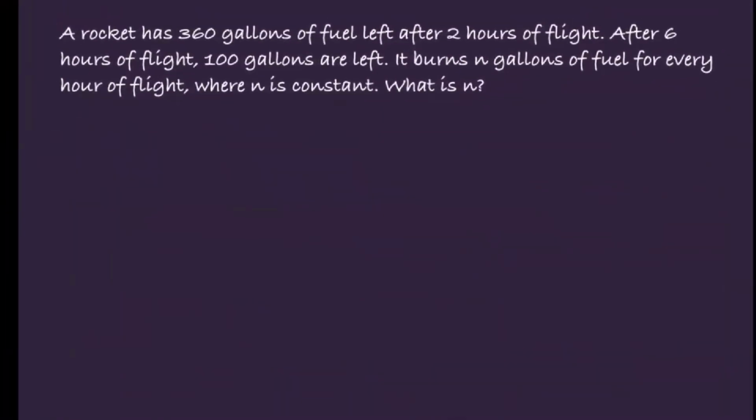Let's say a rocket has 360 gallons of fuel after 2 hours of flight. After 6 hours of flight, 100 gallons are left. It burns N gallons of fuel for every hour of flight, where N is constant. What is N?